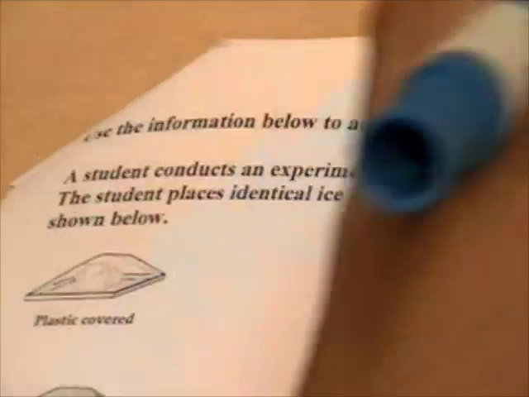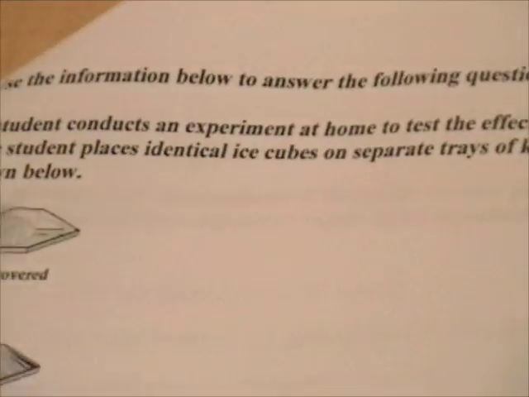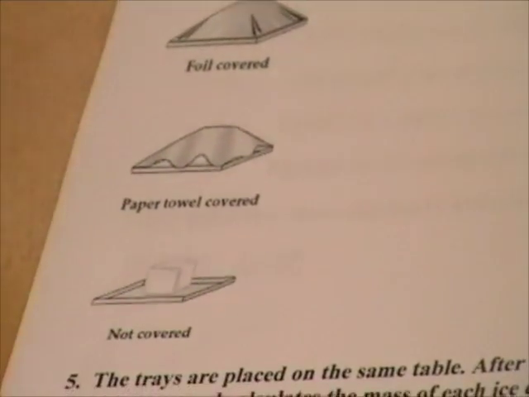All right. And that must be something that the scientist changes. Yeah, they change the covers. All right. The student places identical ice cubes on separate trays of known mass. So they're all the same mass when they start. Okay, I get that. The student covers each tray as shown below. What's my question? The trays are placed on the same table. After 10 minutes, the student removes the covers, discards the excess water, and calculates the mass of each cube. Okay. So it's starting at a certain mass.